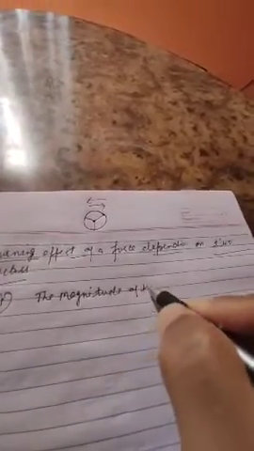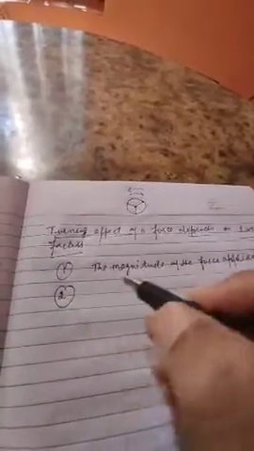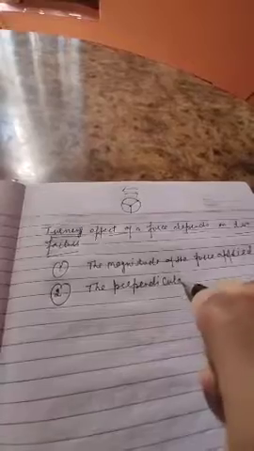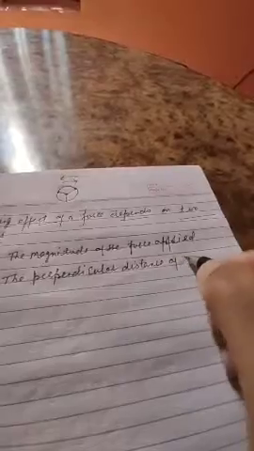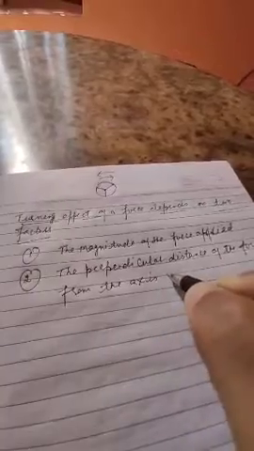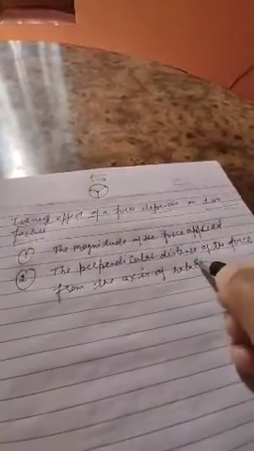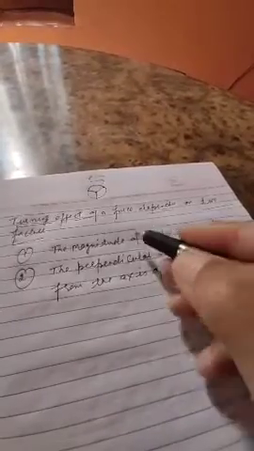Then the next is the perpendicular distance of the force from the axis of rotation. So these are the two factors.